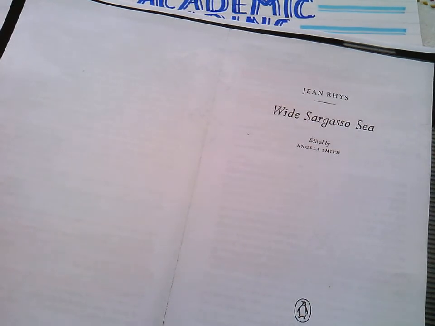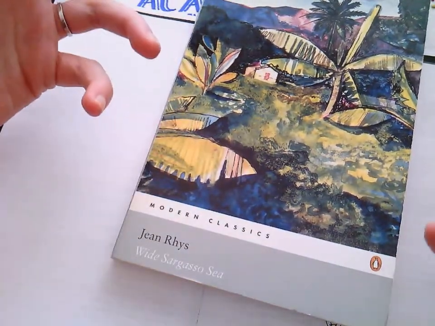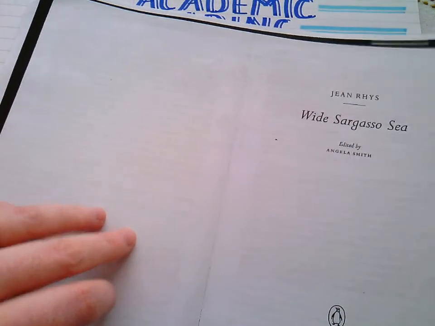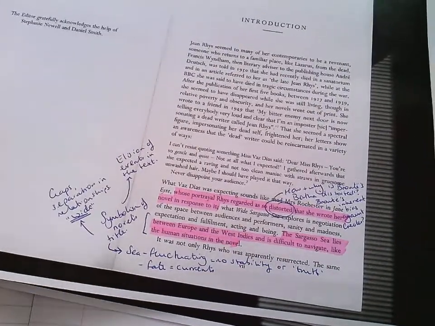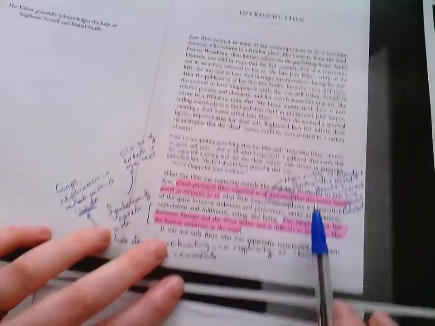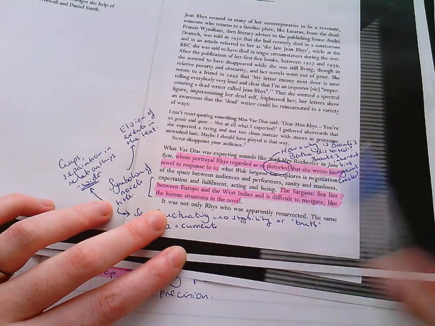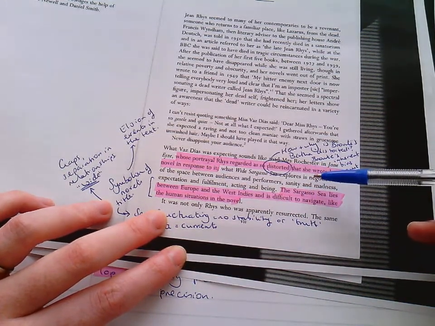In some cases, this is my copy of my text, so I can feel free to read or highlight. If it's not your own copy, I would say get a photocopy or a printout. And that also means that you can write as much as you want on the essay. So in this particular example, you can see that I've read through, I've highlighted what I want to, but I've also annotated in depth. And that's really important.